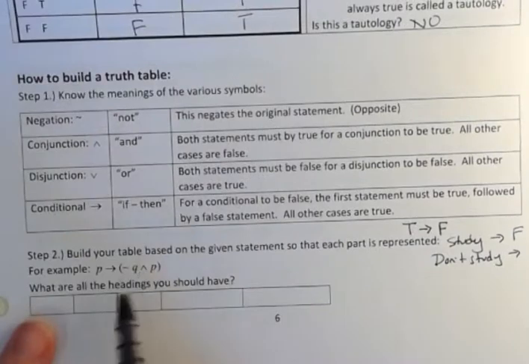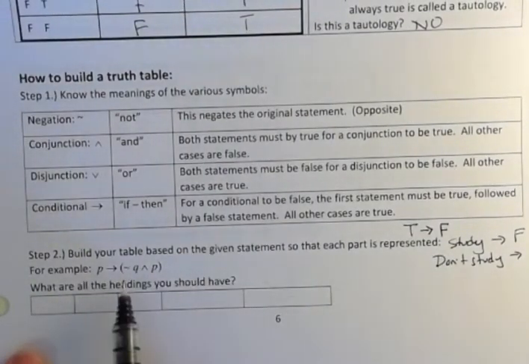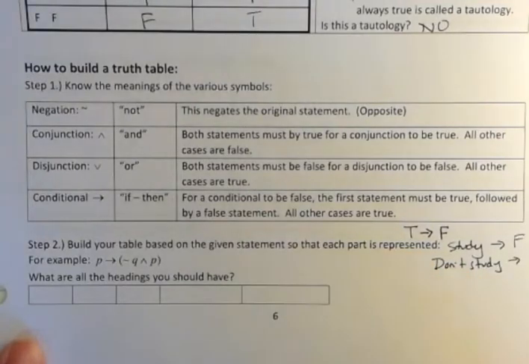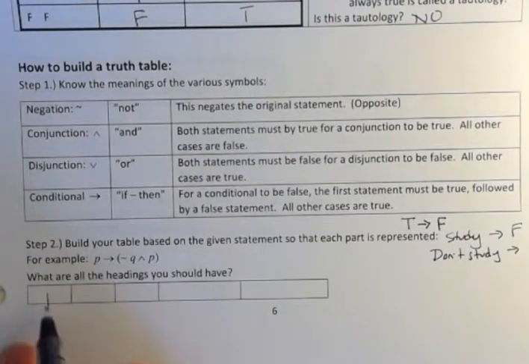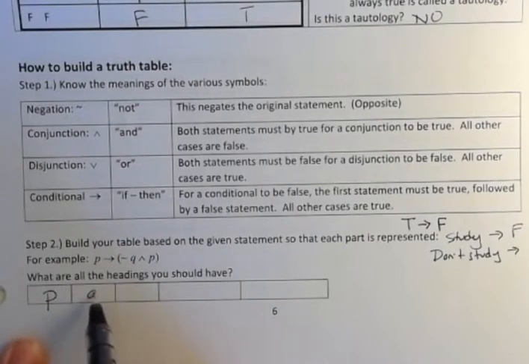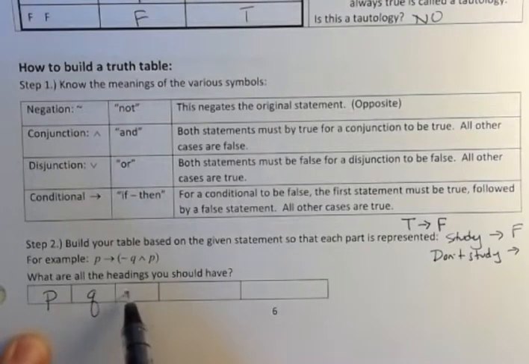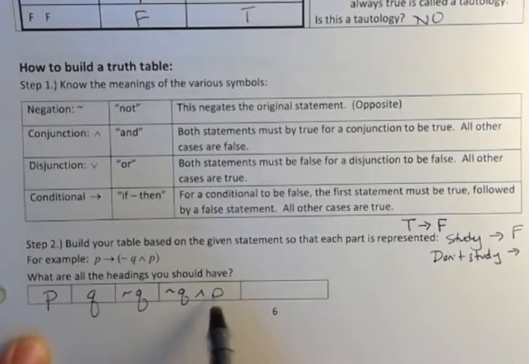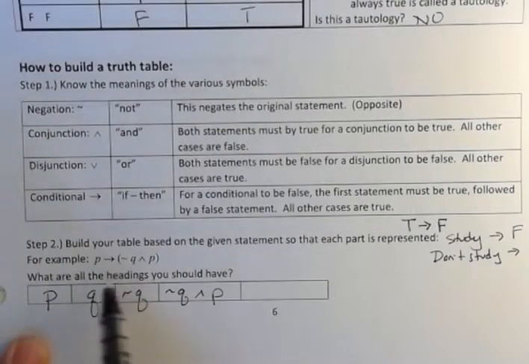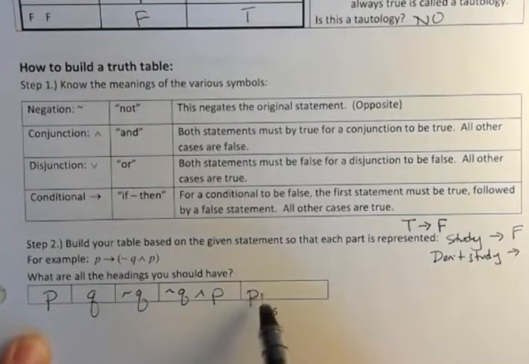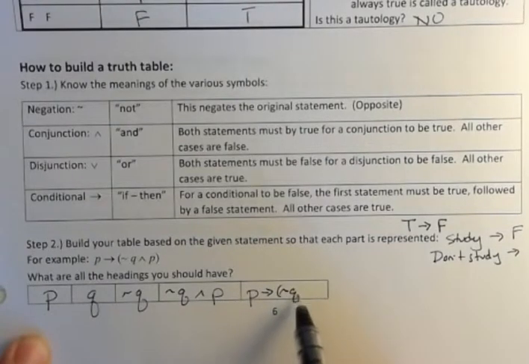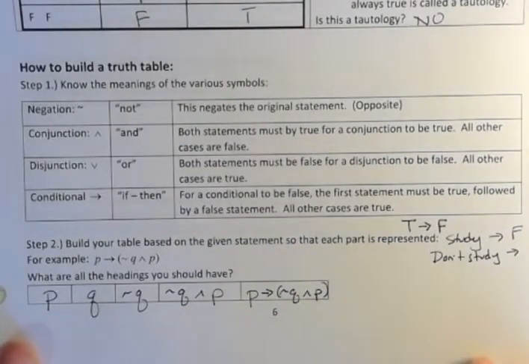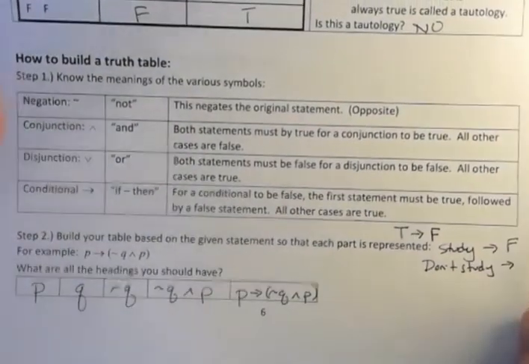Okay. So we want to build a truth table to give us the truth value for that statement. So what I know is I have a P. I've got a Q. Do I have a not P in there? No, so I don't need to put that in there. But I do have a not Q. That has to be in there. And then I have this thing in parentheses. So not Q and P needs to be in there. And then P implies not Q and P. So those are the headings that I need in order to build that truth table.